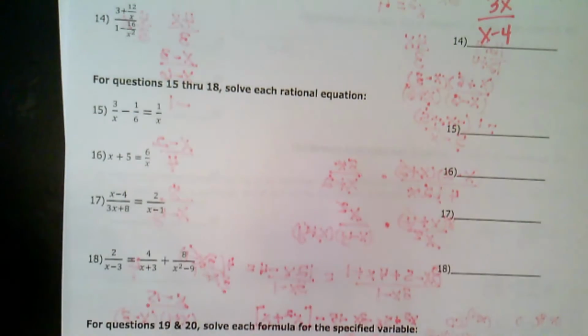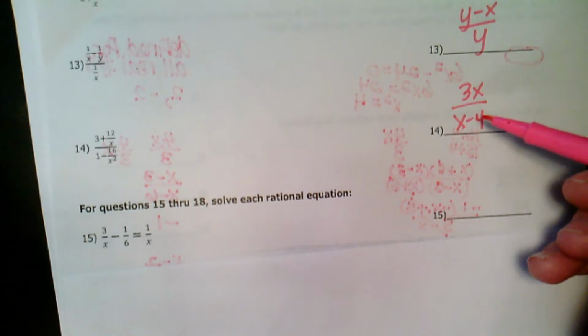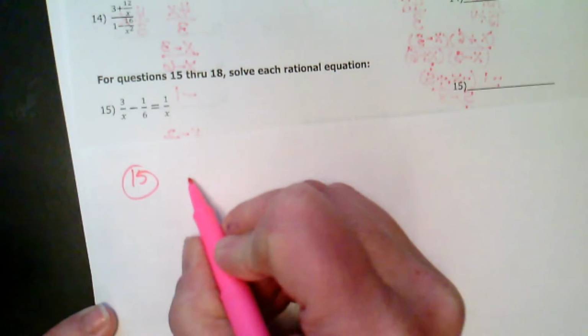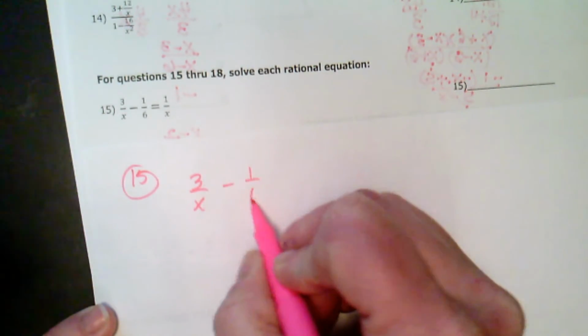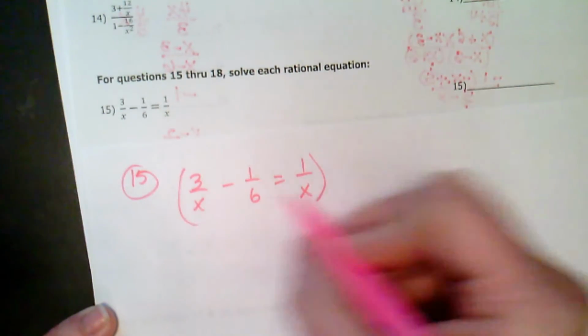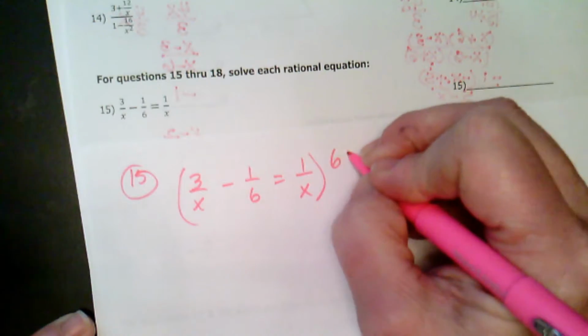Alright, number 15. Solve each rational equation. So before we were just basically simplifying them because they didn't have an equal sign. All we could do was make them as simple as possible. Now there is an equal sign, so there is a definite answer. Thing is, we do about the same thing as what we just finished doing. We find something that all the denominators would go into. In this case, it would be 6x.